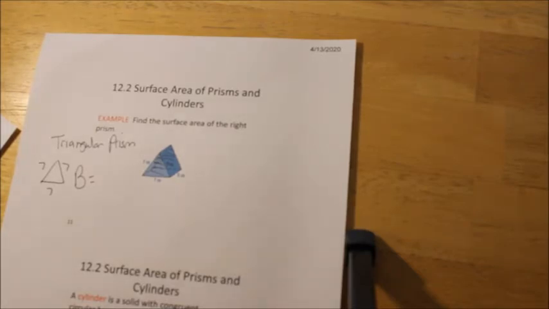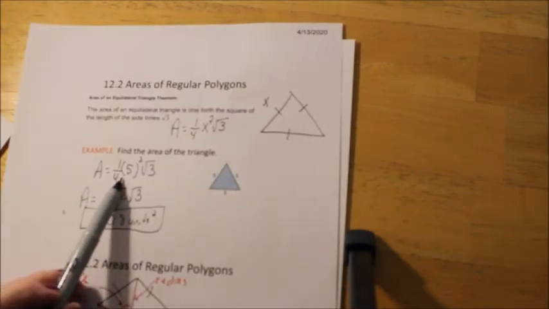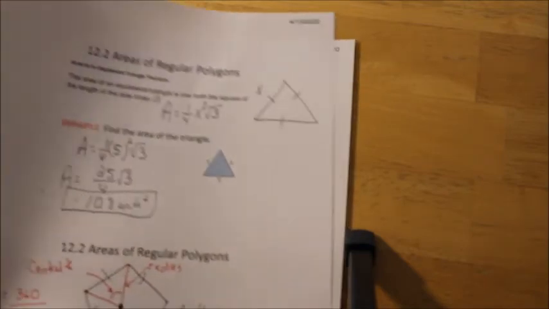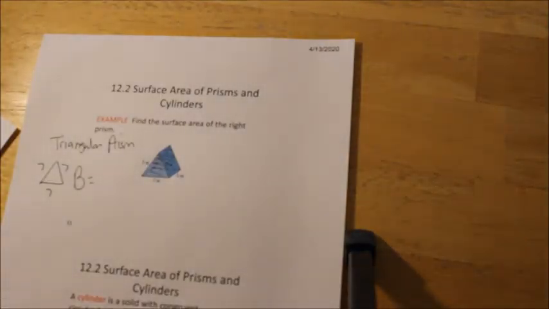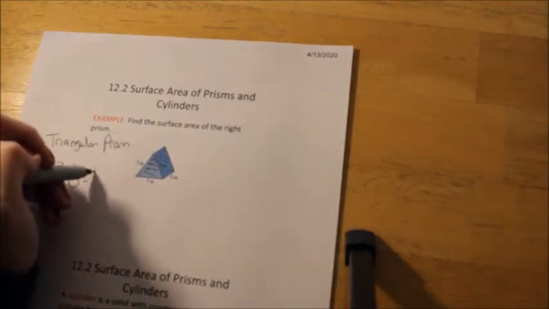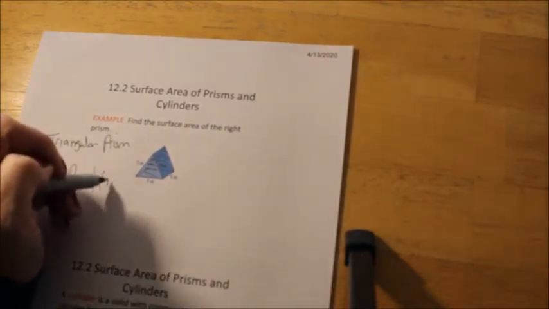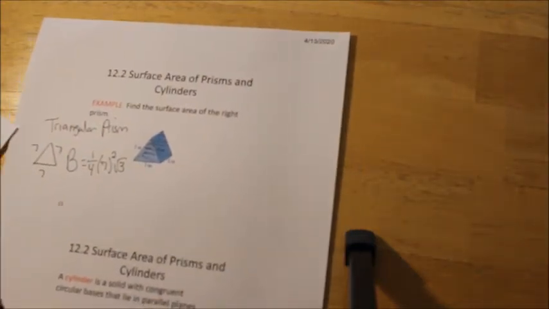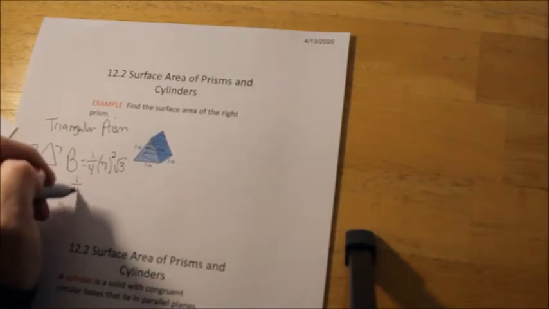Well, if you go back to the lesson that we did on the last one, the formula that I gave you for an equilateral triangle to find the area is 1/4 the length of the side squared times the square root of 3. So you have that formula there, right? So the area of the base is going to be 1/4 times 7 squared times the square root of 3. That's going to give you the area of the base, so we would just have to calculate that.